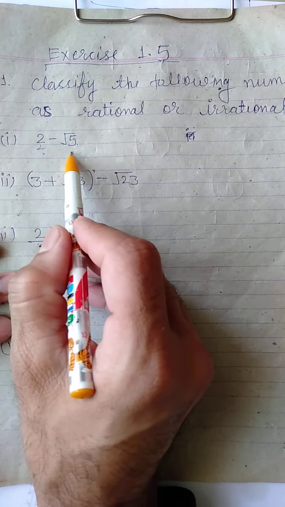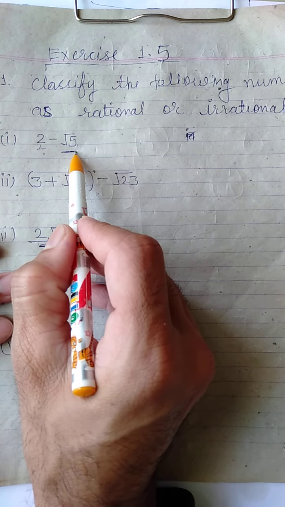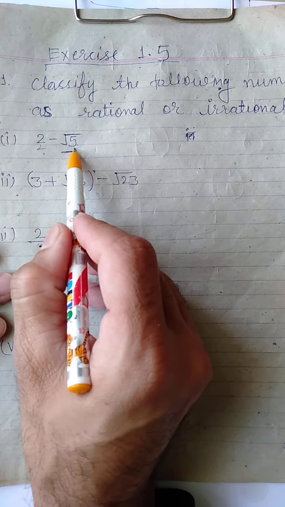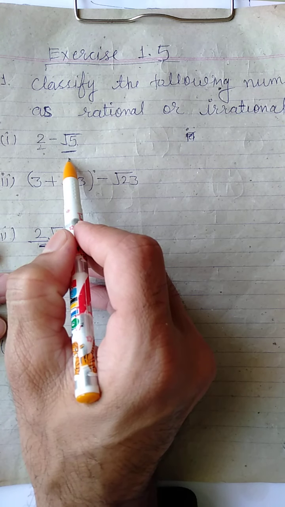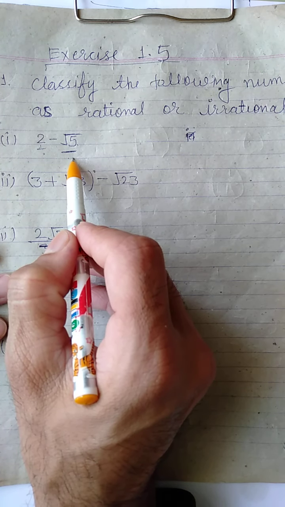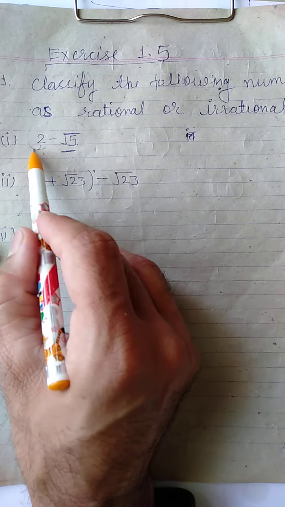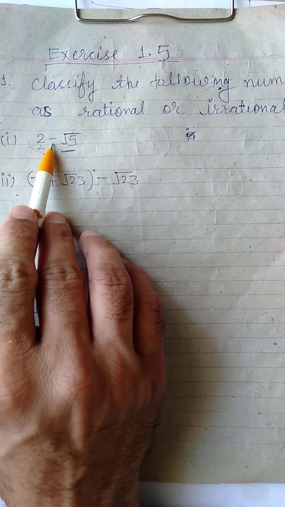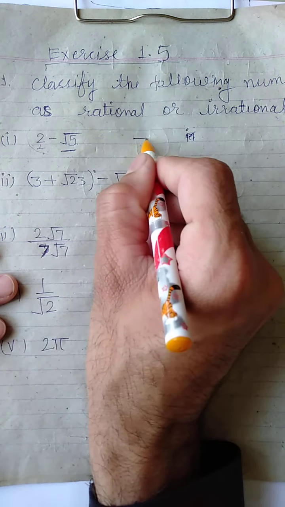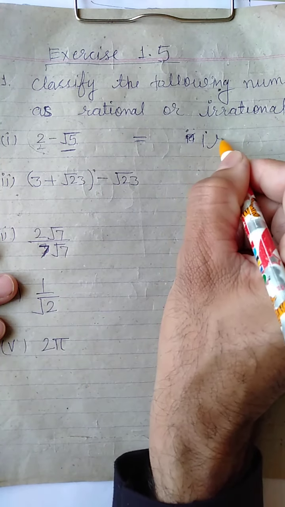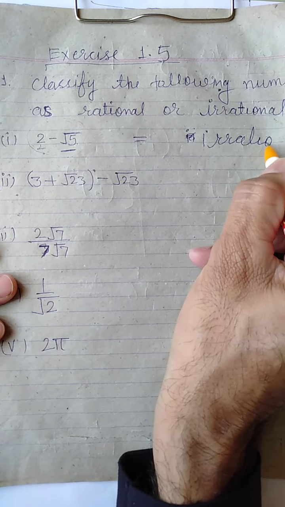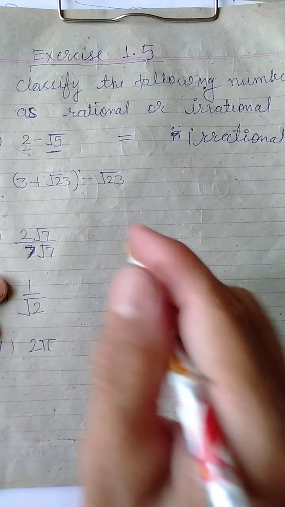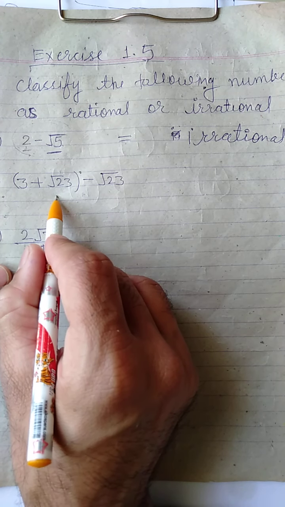See, 2 is rational but root 5 is irrational, as we have learned in previous videos that if there is a prime number inside the root, it is an irrational number, non-terminating and non-repeating. So if we subtract an irrational from a rational number, we will get an irrational number only. So this number is irrational, right?